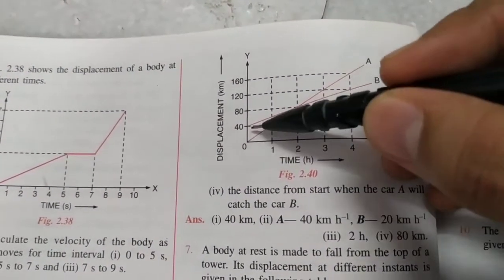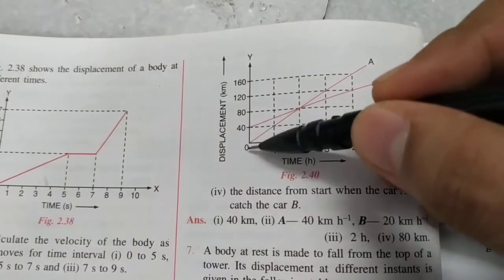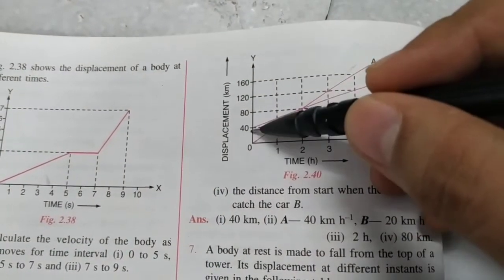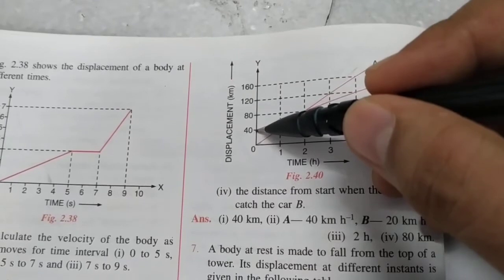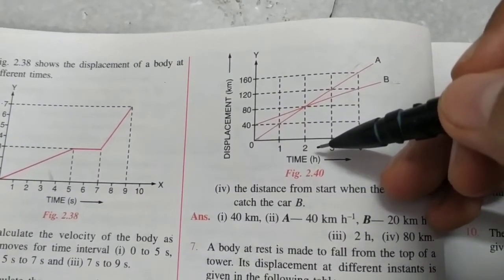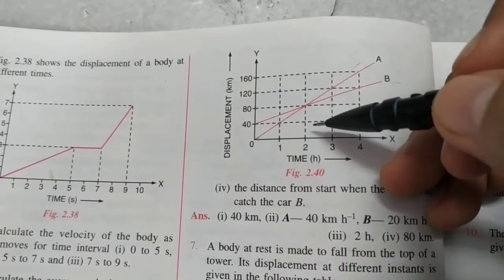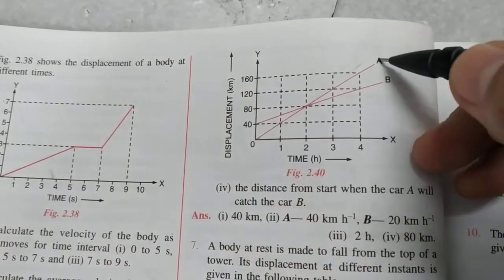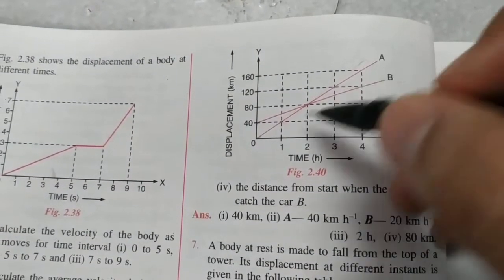Car B was initially 40 kilometers ahead of car A because car A was at 0 and car B was already 40 kilometers away in the beginning. Roman number 2, what are the velocities of car A and car B? Now we find the velocity of a car through the formula displacement upon time.